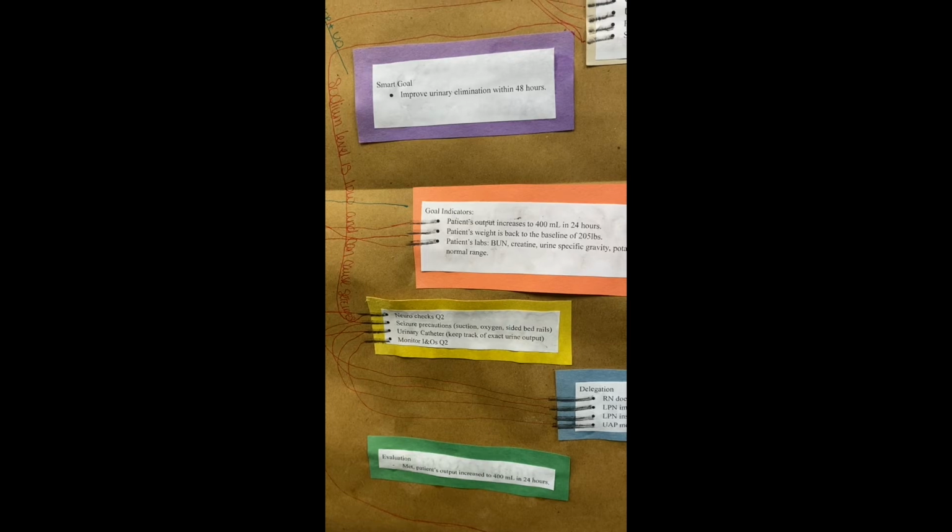Some interventions we're going to do to support this is we're going to implement seizure precautions, and also neurochecks Q2 due to his sodium level being low. And then we're going to place a urinary catheter and monitor his eyes and nose Q2. And we're going to delegate those as needed. We have listed here the different roles. And then to evaluate, we are going to just look at his output and see if it meets our goal of 400.